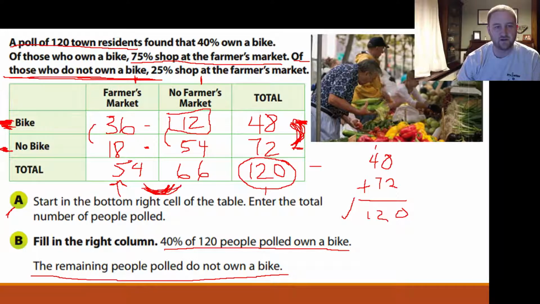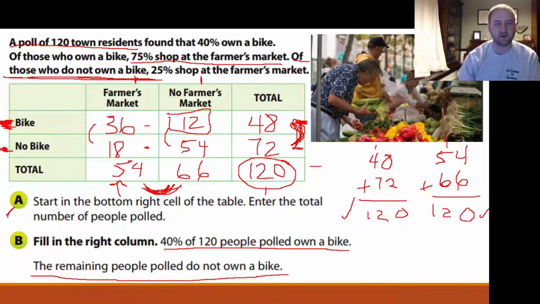Now let's check these two numbers. So 54 plus 66. Okay, this gives me 10, 11, and the 12, 120 as well. All right, so we've checked. Both numbers do add up to what we were wanting, 120. Okay, so this just gives a comparison for people who do or don't own a bike, and if they do or don't shop at the farmer's market. Okay, just a way of visually seeing a breakdown of it.